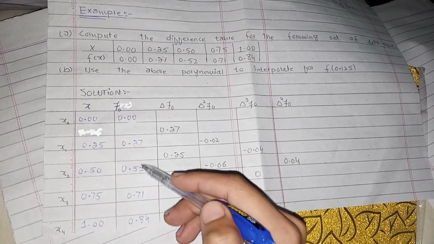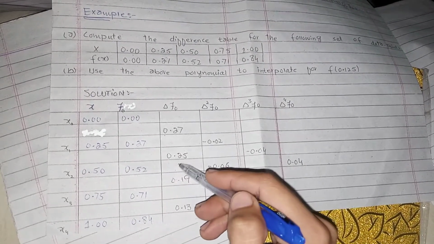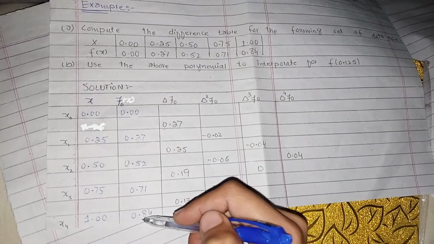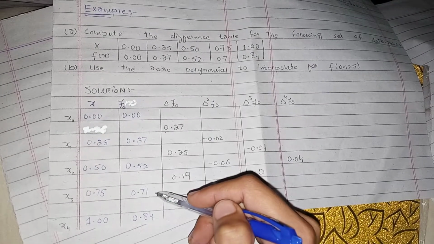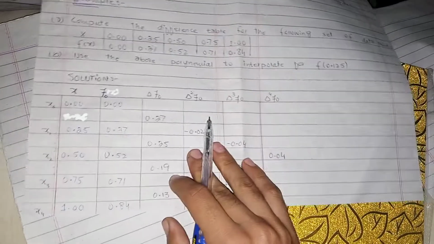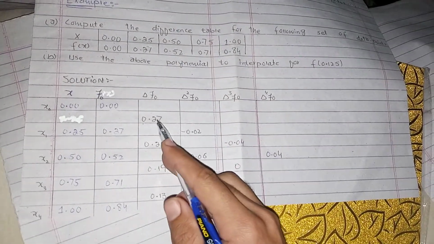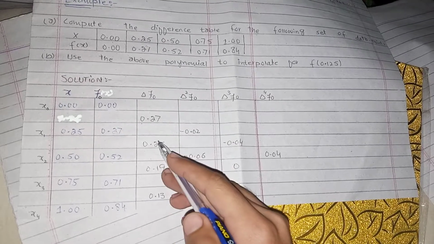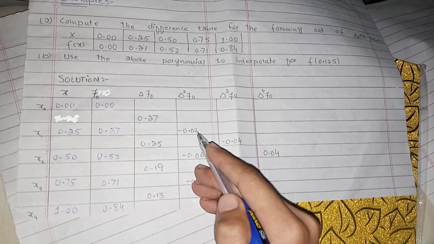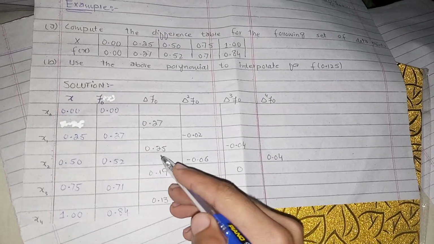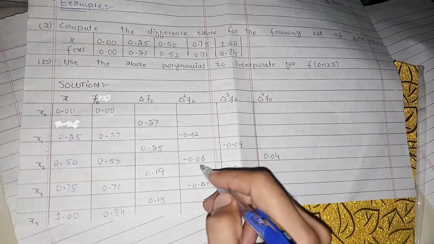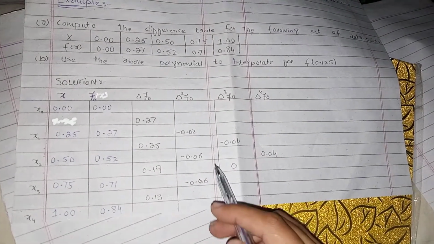Mean 0.52 minus 0.27 gives us this, 0.71 minus 0.52 gives us this, and 0.84 minus 0.71 gives this value. Okay, and the same way we will go: we will subtract these values from this one. 0.25 minus 0.27 gives us minus 0.02. Sorry, 0.19 minus 0.25 gives minus 0.06. Okay, it gives this value.